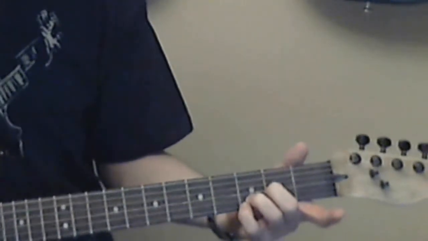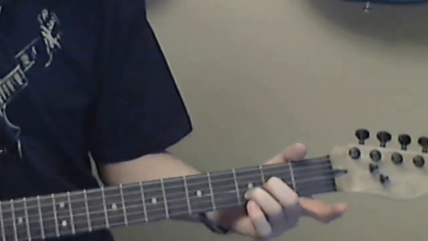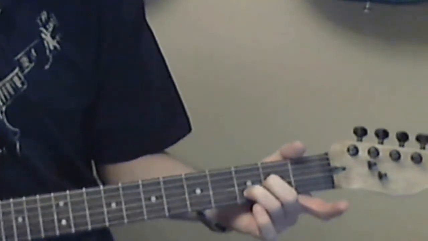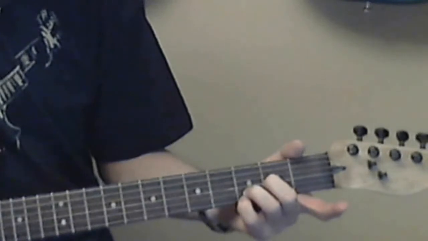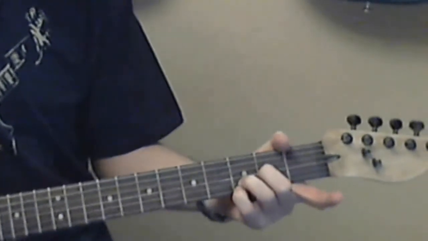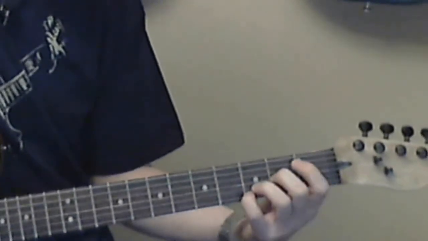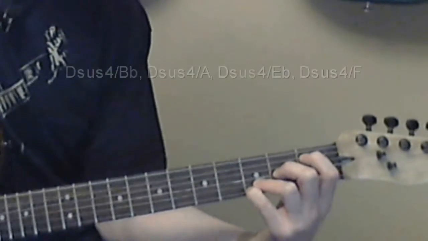So if we play, instead of just playing those 3 strings, the 4th, 3rd and 2nd for the D5 chord, we play the top 4 strings, the top E string at the 3rd fret, we get a D sus 4 chord, which means our progression is like this.